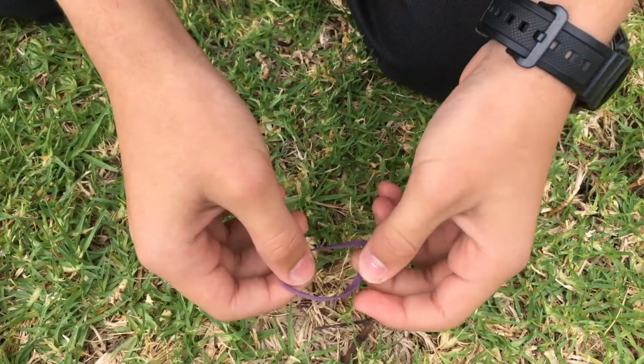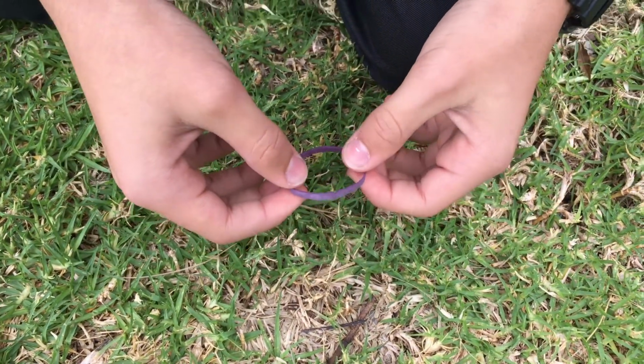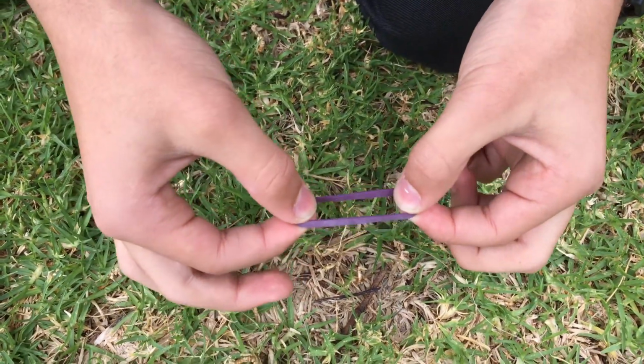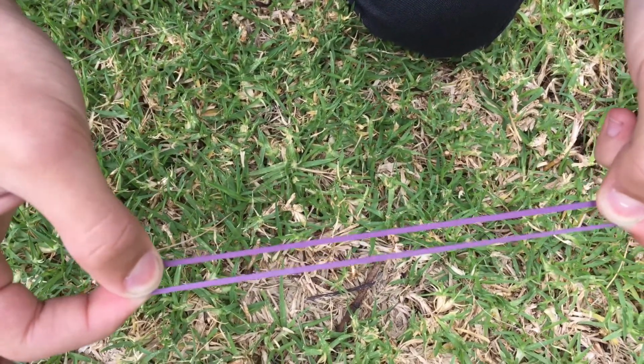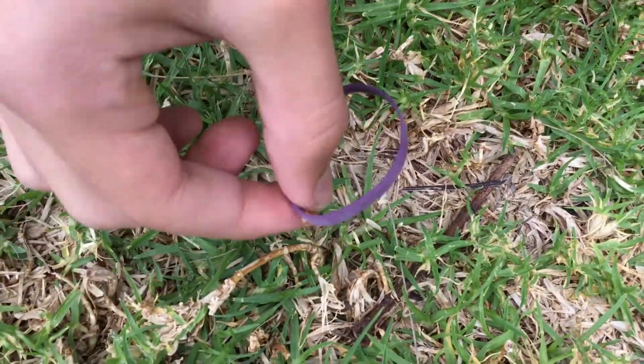Alright guys, so as you can see I have a rubber band and I'm going to show how elastic force works. When I stretch the rubber band, it expands, and when I release, it goes back into its original form.